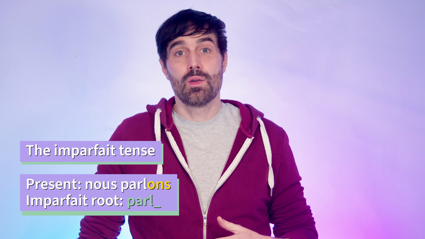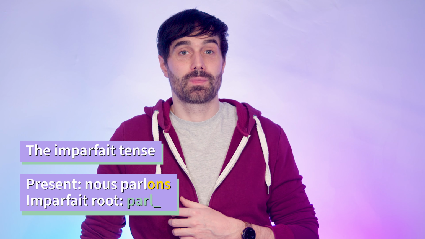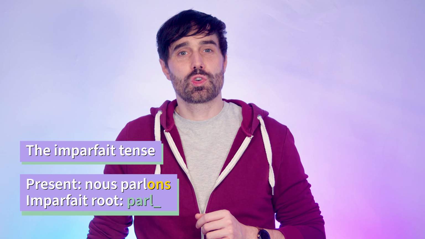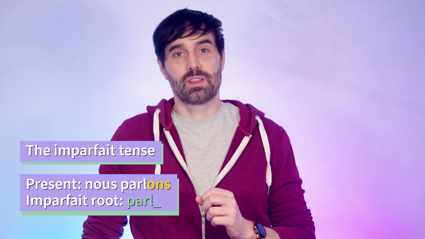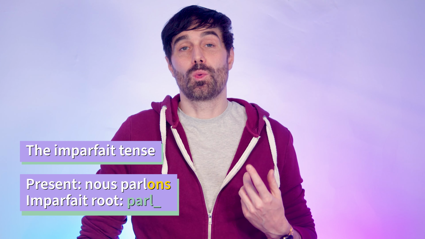Alright, let's learn a new tense now. As I said before, there are 3 major past tenses in French. The passé simple, which we won't learn because it's only used for narration in books. The passé-composé that we saw last week for completed actions in the past. And the imparfait, which we are seeing today. I'm going to first show you how to build the imparfait tense, and then I'll explain when to use it with examples.